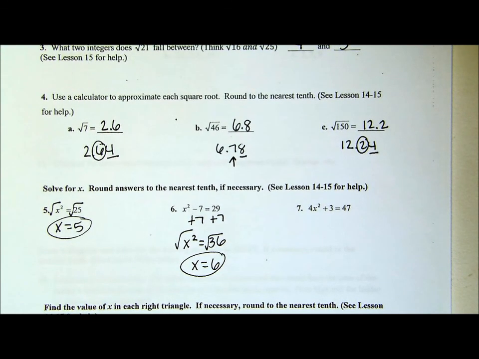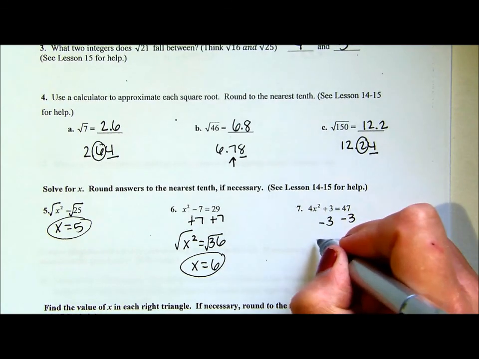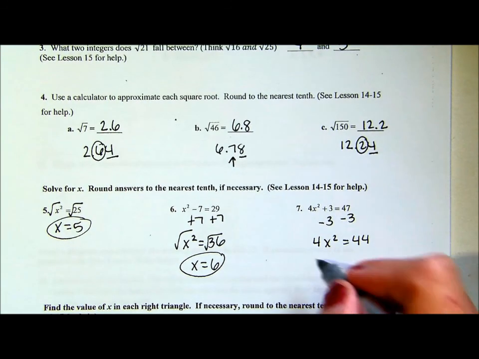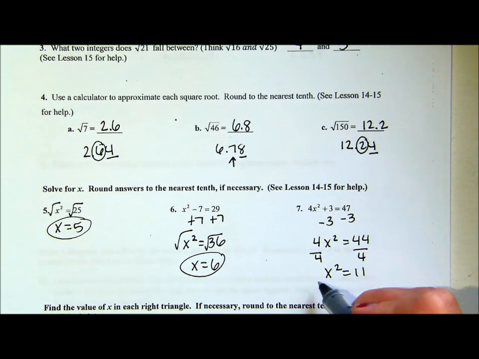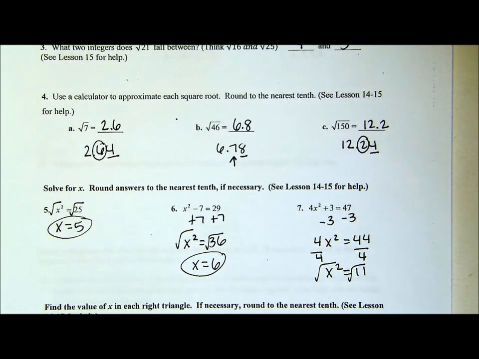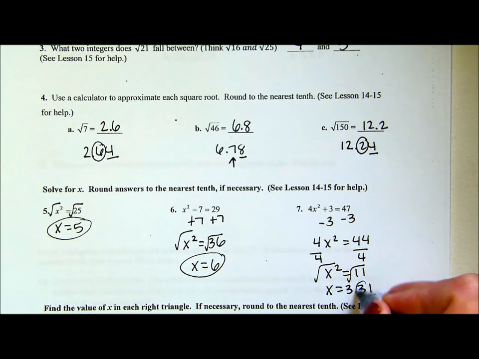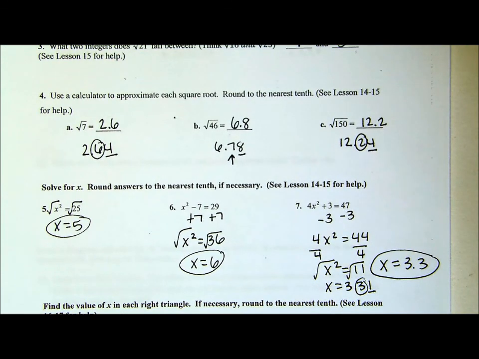Next, we're going to go ahead and once again use SAD-MAG on number 7. So we're going to begin by subtracting our 3 from both sides, giving us 4x squared equals 44. I'm now going to divide by 4 on both sides, giving me x squared equals 11. And now I'm going to square root both. And the square root of 11 is 3.31, meaning my 1 is going to cause my 3 to be the same, so x equals 3.3. And that is our final answer on number 7.